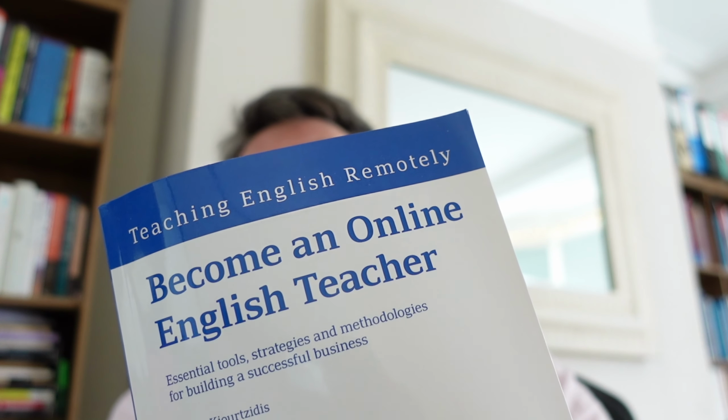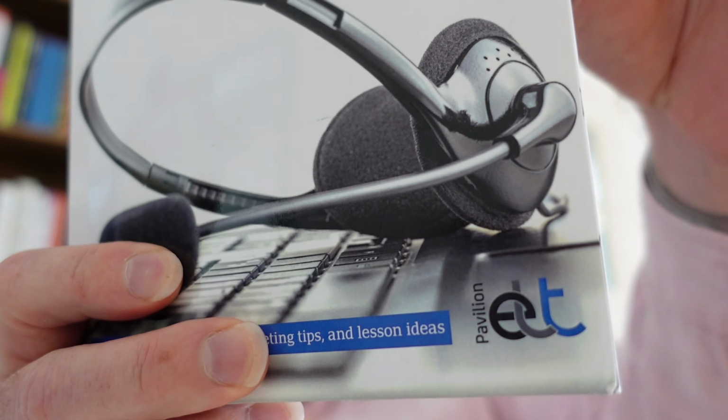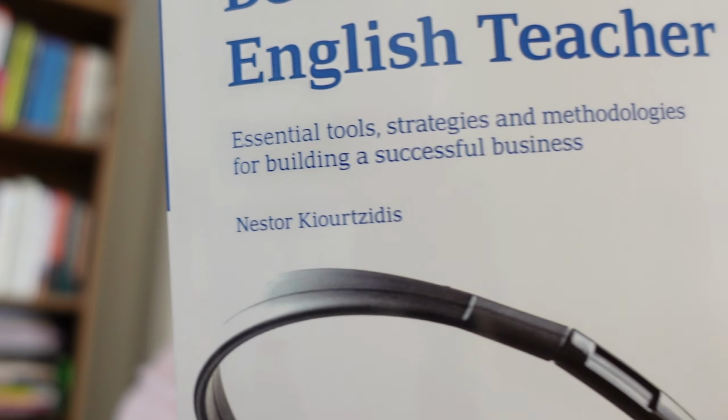Anyway, I've got a book that I'm going to be sharing with you, and this one is Become an Online English Teacher. This one was sent to me by Pavilion ELT, probably you can see it up there, and it's written by Nester Kiourtzidis. You can see the authors there. Apologies if I've mispronounced your surname. It's a bit difficult for me to pronounce, so apologies there. But this book has been really interesting.